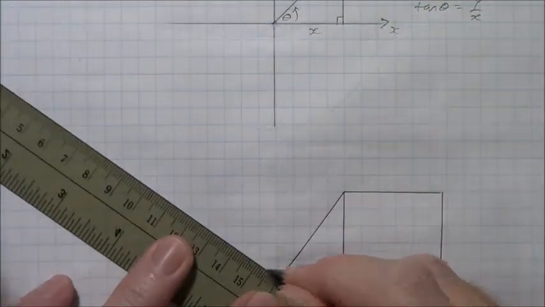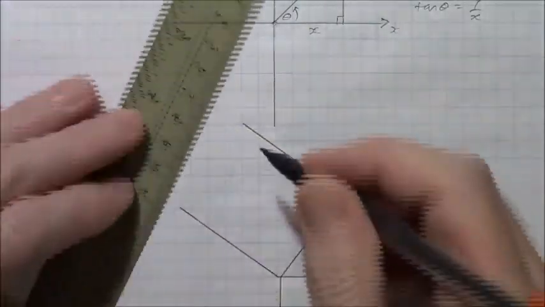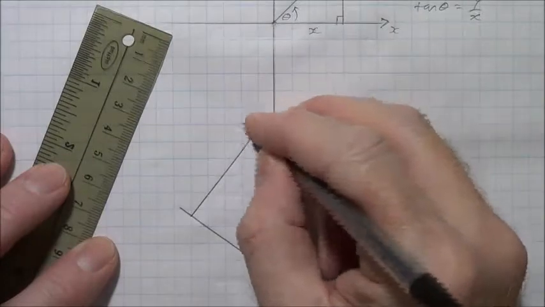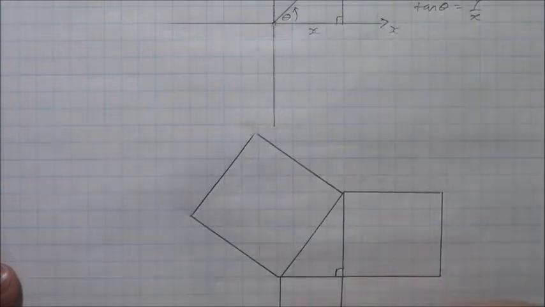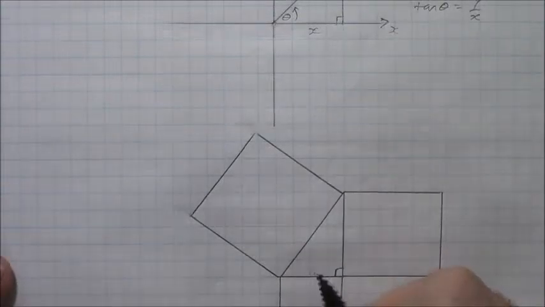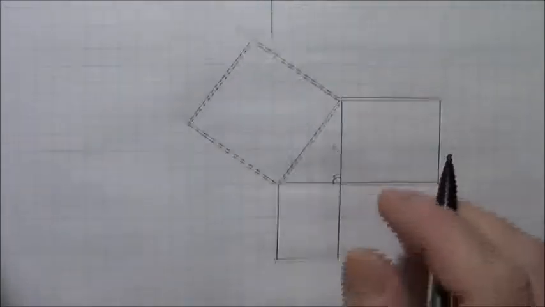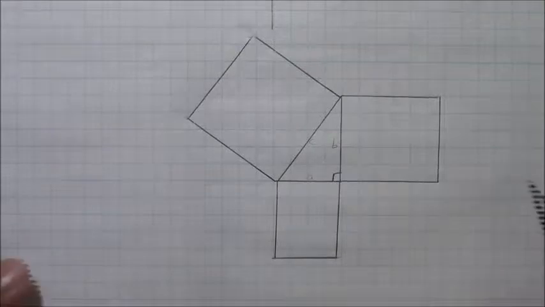I'll try to get it as precise as possible, but it won't be perfect, of course. They always use A, B, and C to label them. So the two legs are labeled A and B, and the hypotenuse is always labeled C.